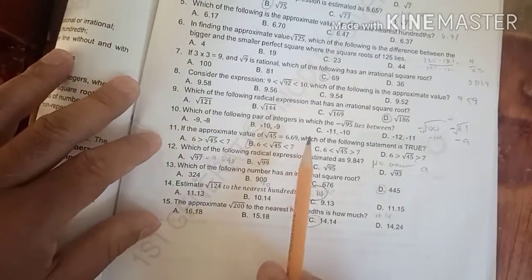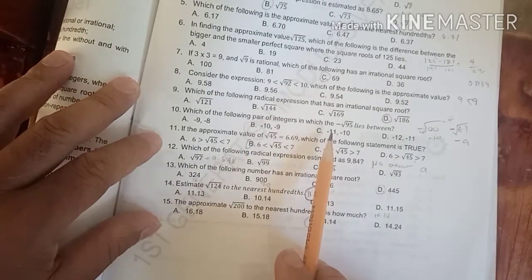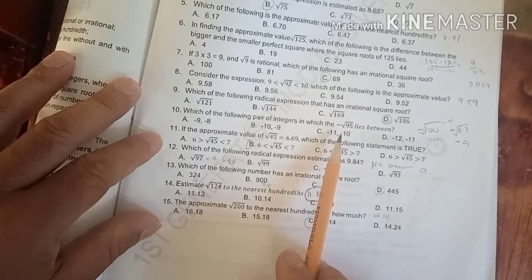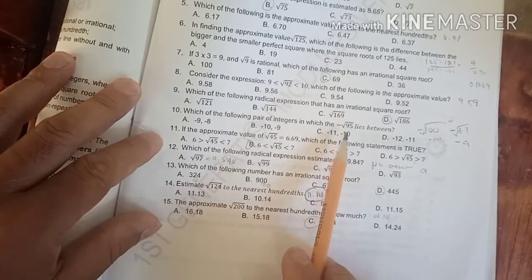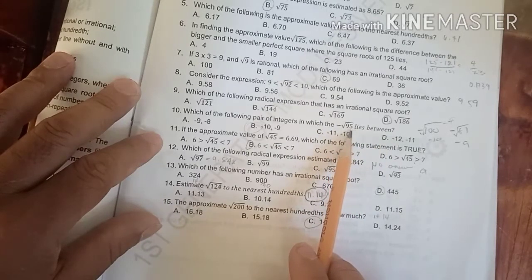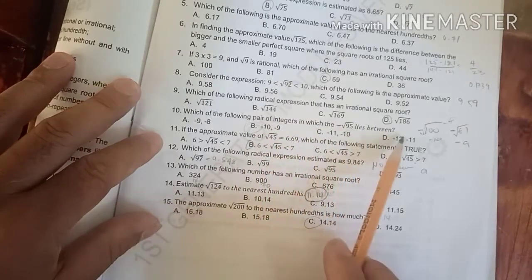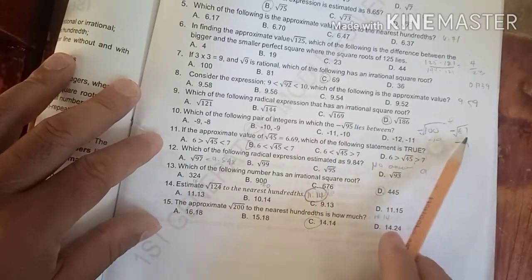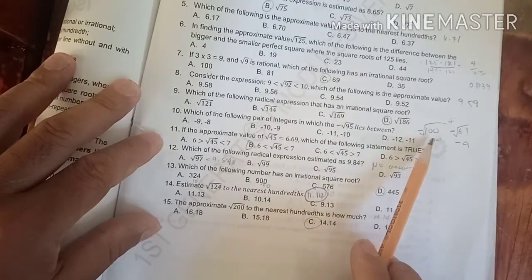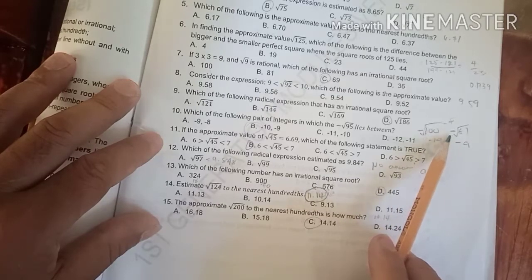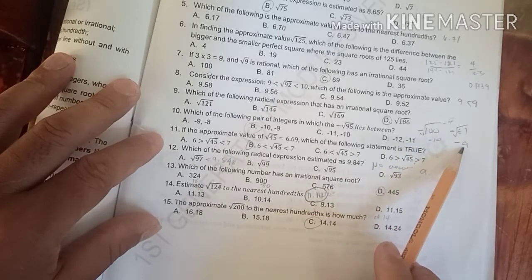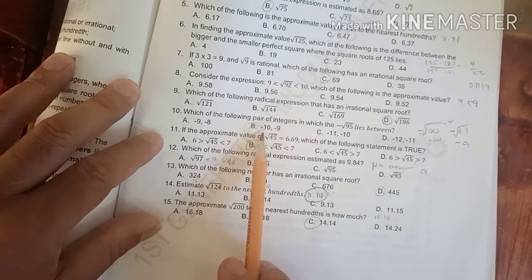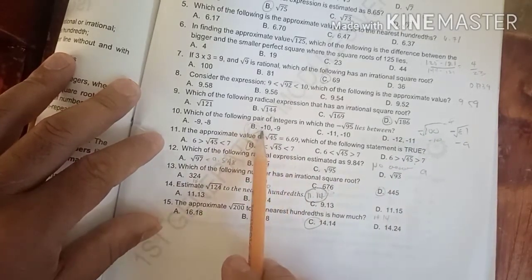Number 10. Which of the following pairs of integers does the negative square root of 95 lie between? So, evaluate the square root of 95. 95 is in between the two perfect square numbers, 81 and 100. So, therefore, it is negative square root of 100, that's negative 10, and negative square root of 81, which is negative 9. Therefore, this lies on letter B, between negative 10 and negative 9.